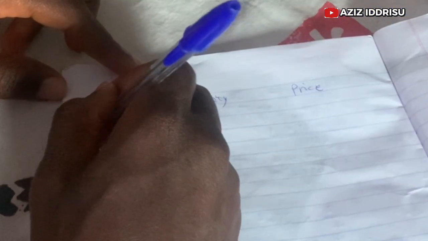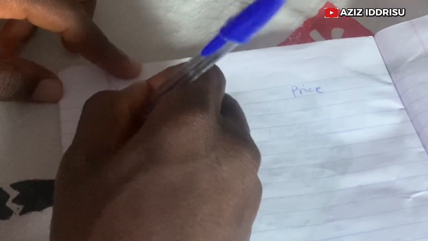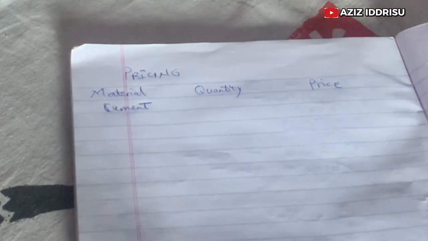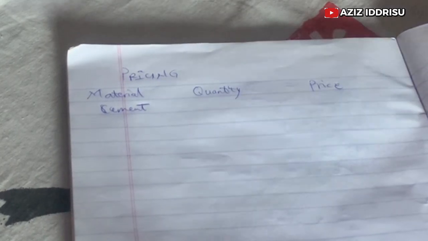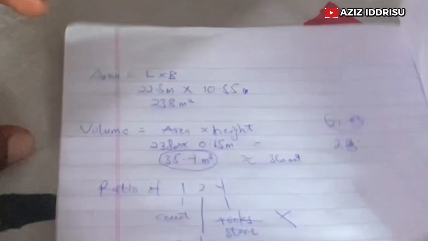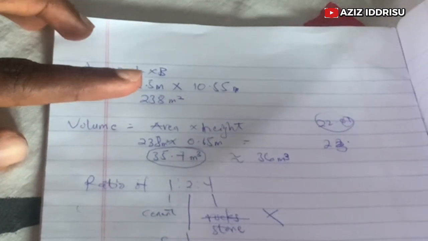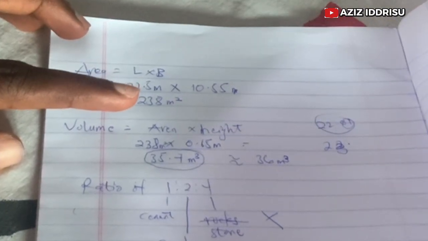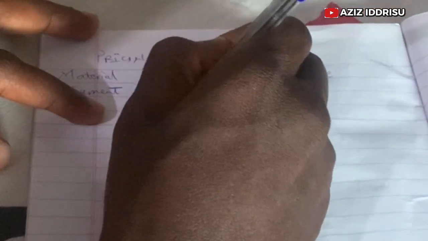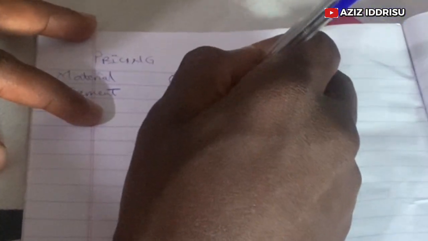So we have cement. For cement, we got 149 bags.